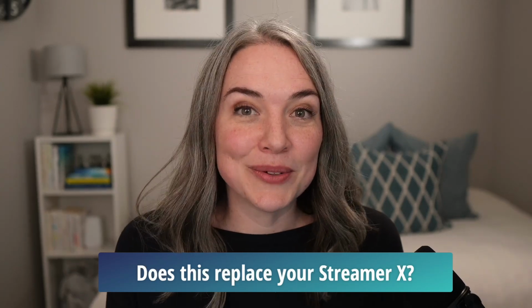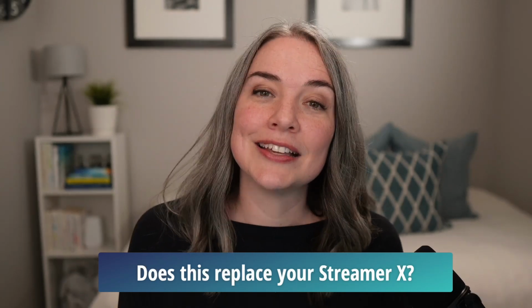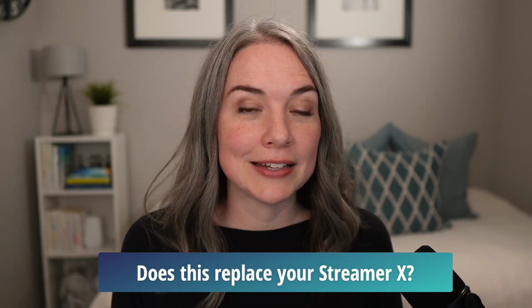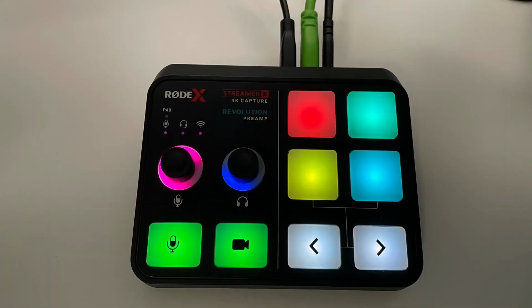And then the next one, though, does this replace your Streamer X? No. I mean, it could, but it is not. And I will explain why. So here's a picture. I took a picture right before this because I don't have a camera that is actively on that side of the table, but you can see 3 cables coming out the top. And if we look at the left, that is my camera source going in to the Rode Streamer X. And the green cable is going out to the RØDECaster video. And the third cable on the right, this is connecting to my computer.